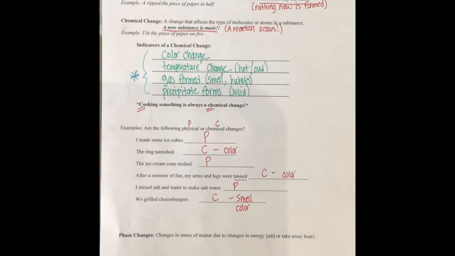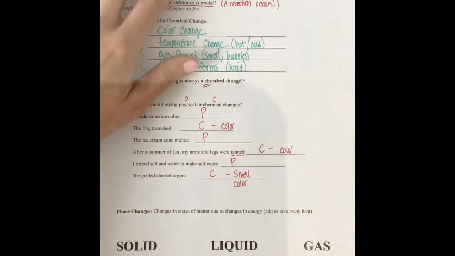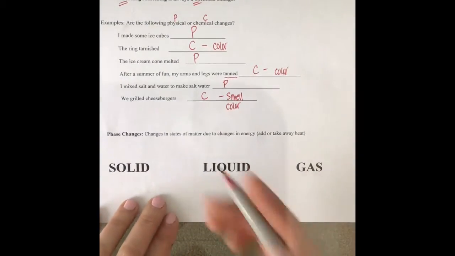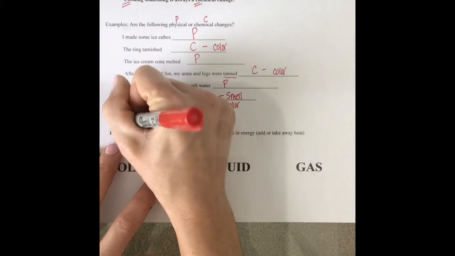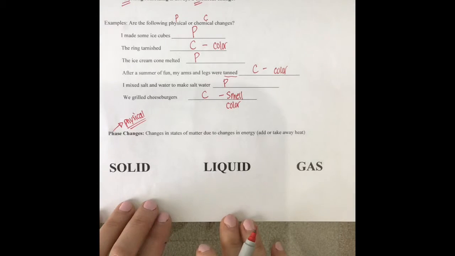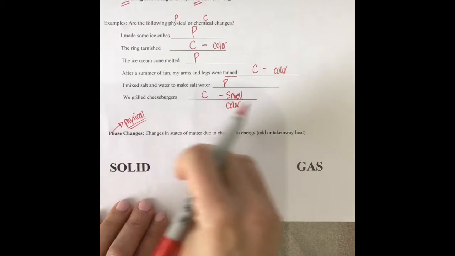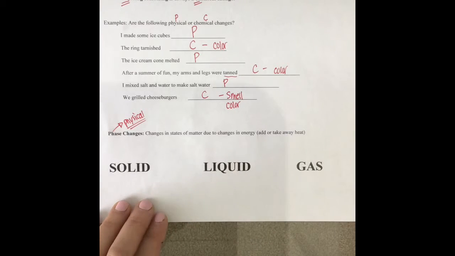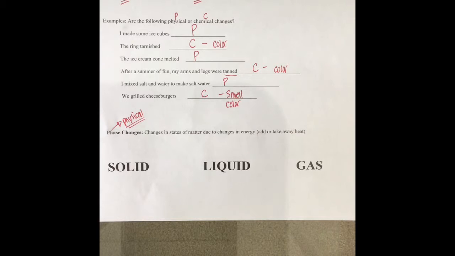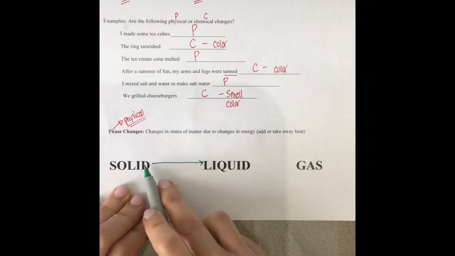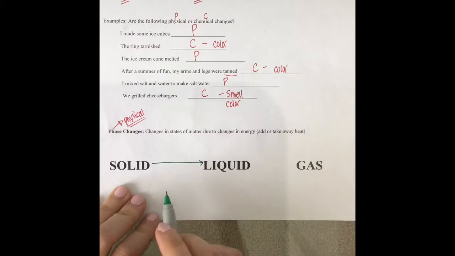All right, the last thing we're going to talk about today are phase changes, because physical changes are often phase changes. Phase changes are physical. They are changes in the state of matter due to adding or taking away energy. So let's talk about going from solid to liquid. I add some energy, the molecules start to speed up and they move faster.